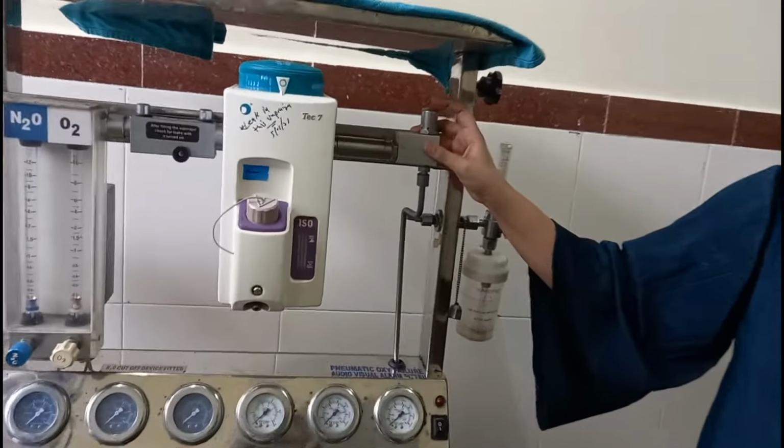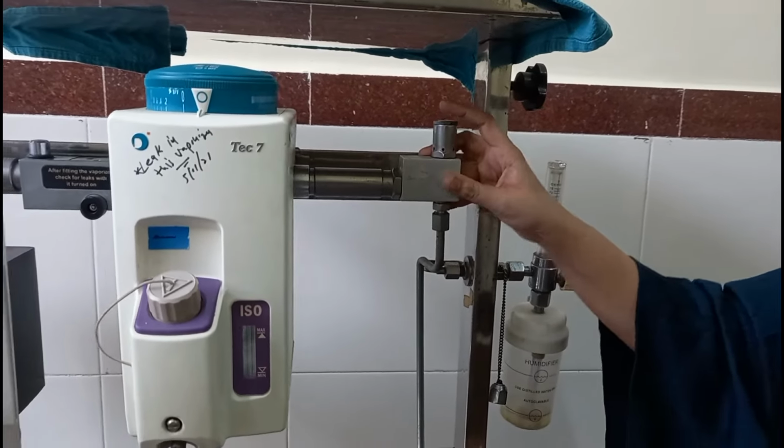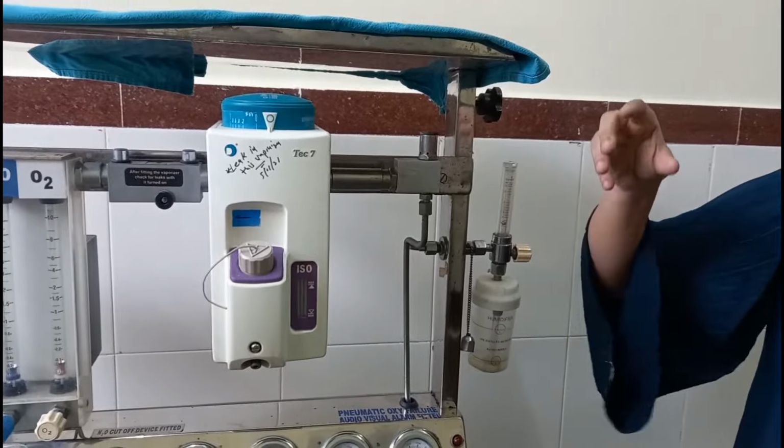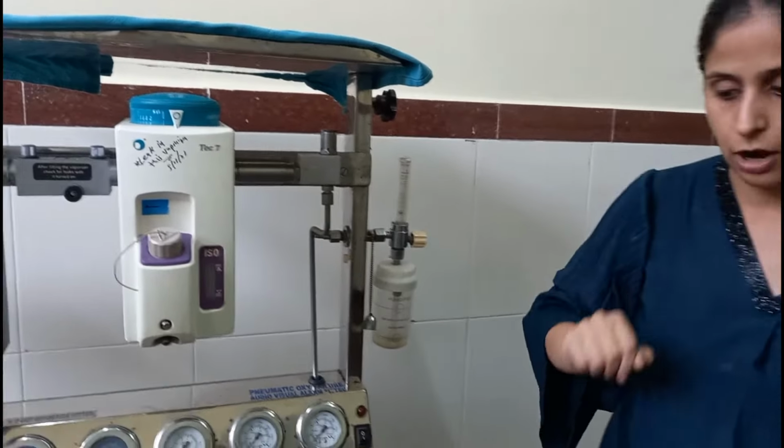There is also the APL valve, which is a pressure reducing valve, again a safety feature. It is also known as the pop-off valve. If there is excess pressure, this pop-off valve, like the whistle in a cooker, is going to pop off and all the excess gas will go out from here.